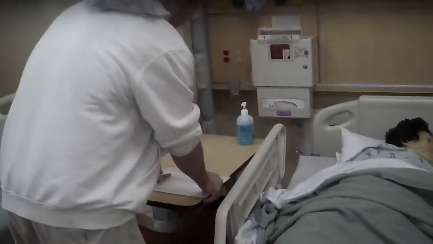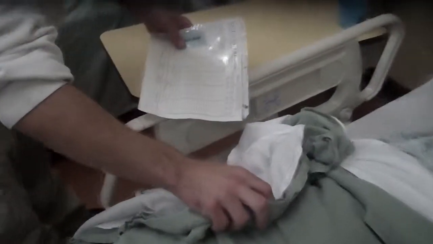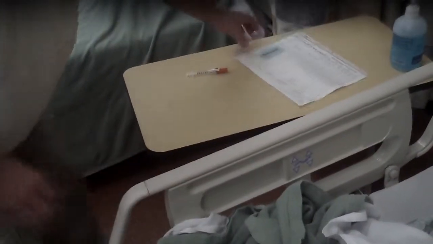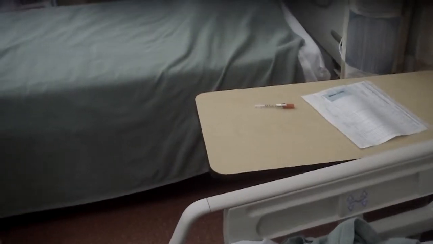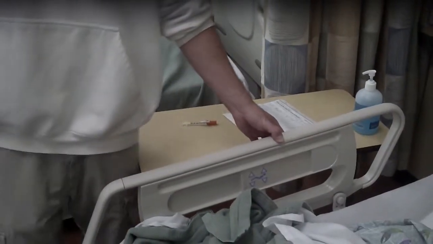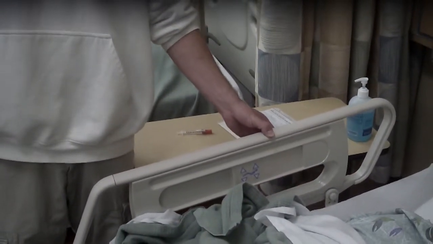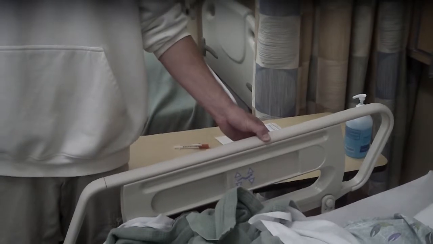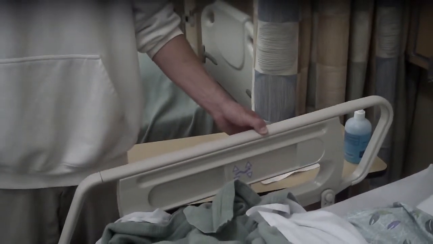I will also check his band, and it is indeed who it says he is. I will then close the curtain, elevate the bed. I will then instruct Mr. Smith as to the reason for the TB check. We are actually just doing a check to see whether or not he's got TB.